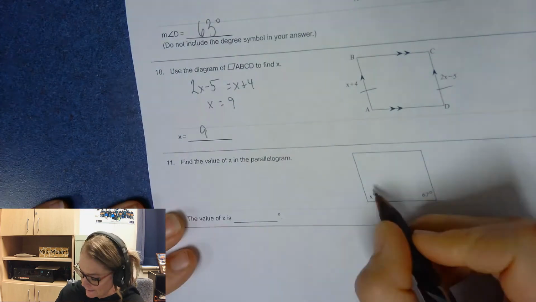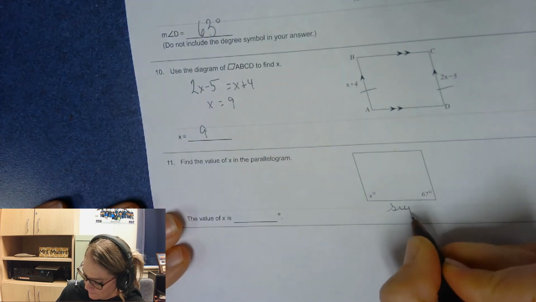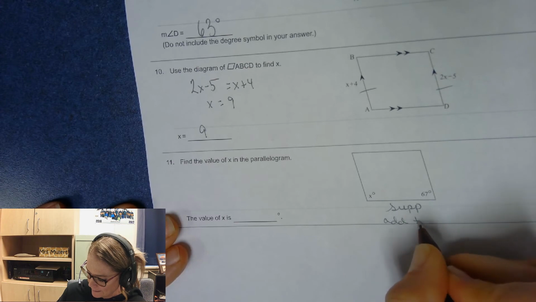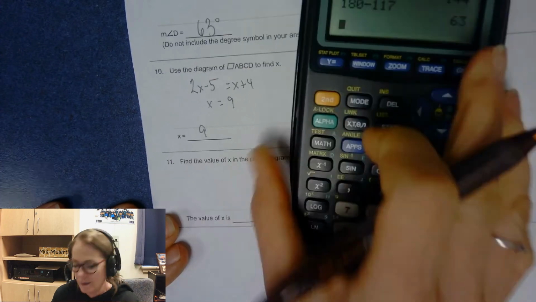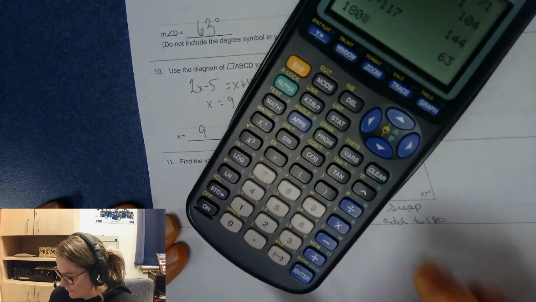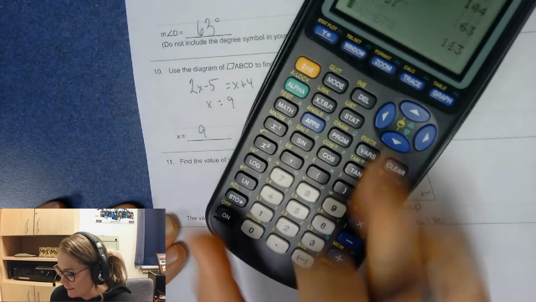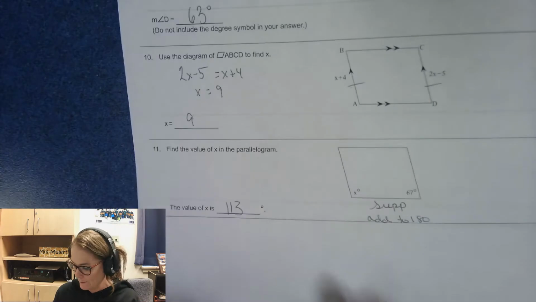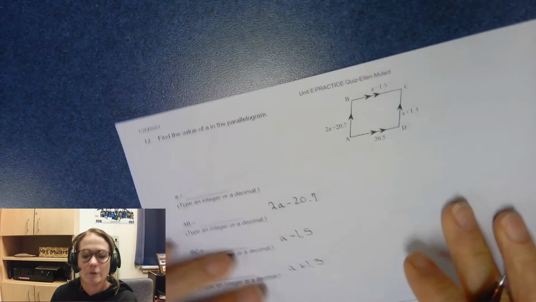Find the value of x. Okay, these are supplementary, so they're going to add, what does that mean? Add to 180. Okay, and so 180 minus 67 is 113. Okay, that page is done. Where are we? Number 12. All right, number 12, what do we have to do?